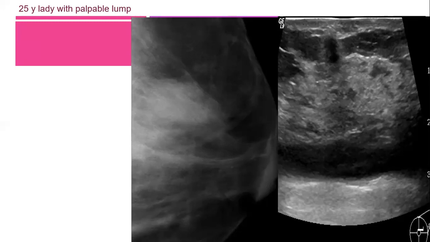The margin is indistinct because of this thick rind, not capsule. This is a rim or rind. A thick rim or rind is suspicious, different from a capsule. When we talk about a capsule, we are talking about benign features. But when we talk about an echogenic rim or rind, it is highly suspicious. Non-parallel, heterogeneously deeply hypoechoic, spiculated, and it was invasive cancer.